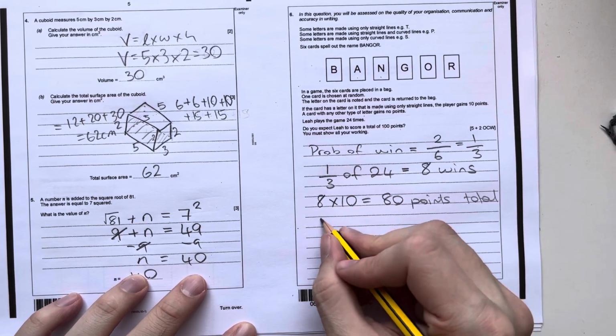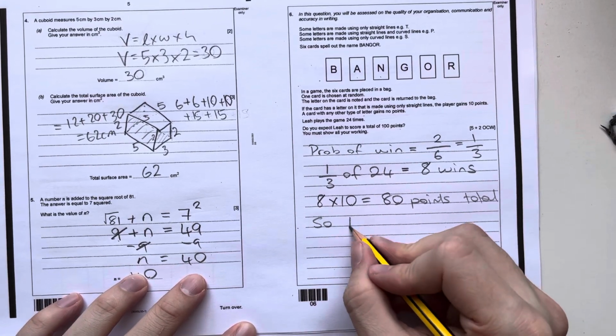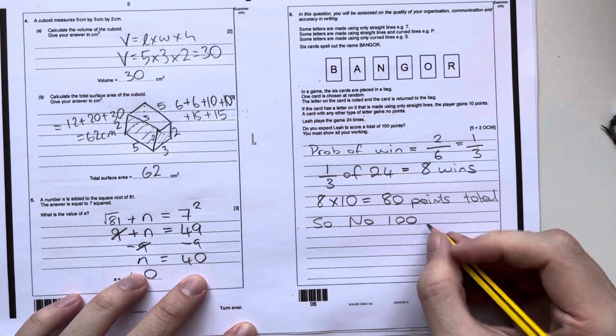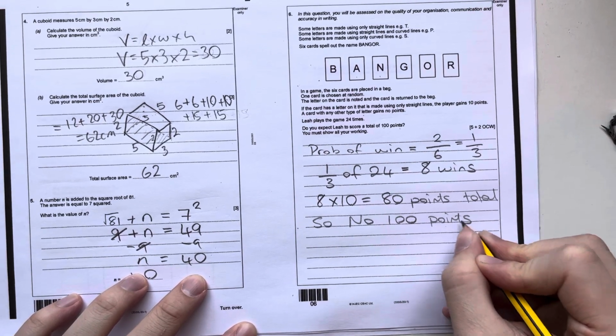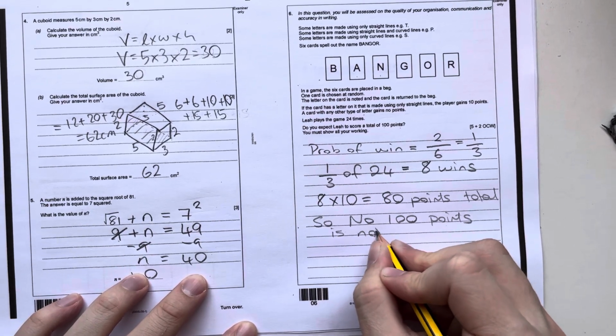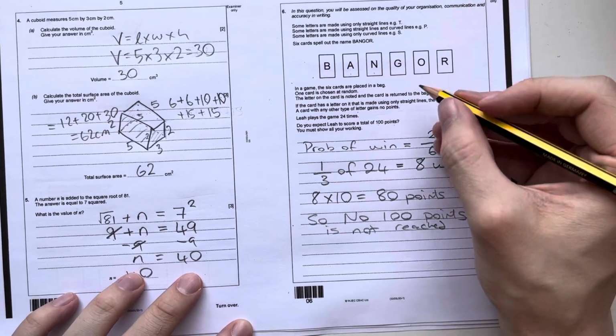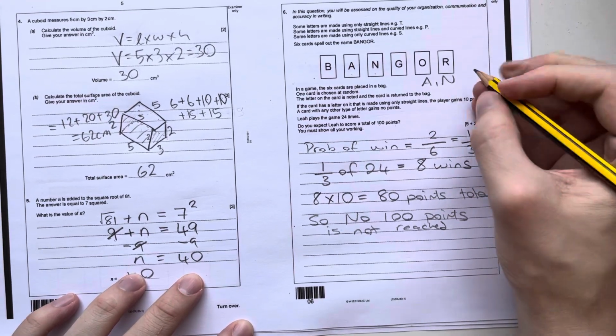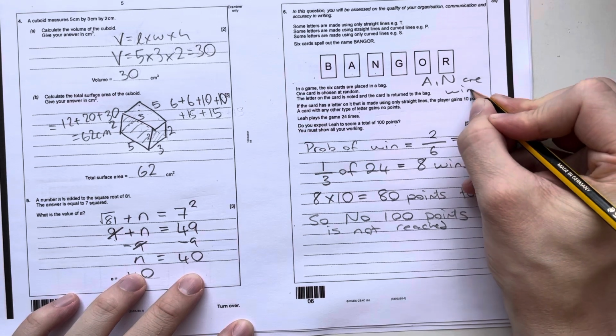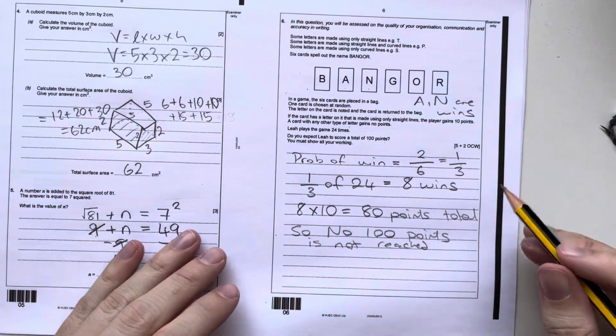And then the final mark is for concluding. So no, 100 points is not reached. It would also be beneficial here to point out in writing that A and N are wins, because they are the ones with straight lines only.